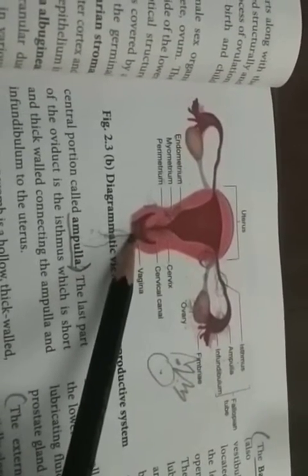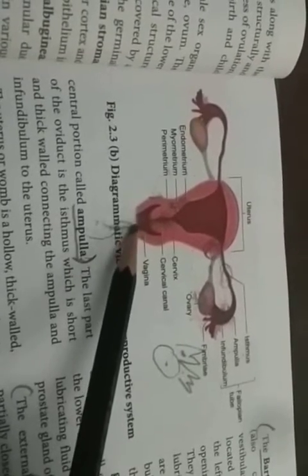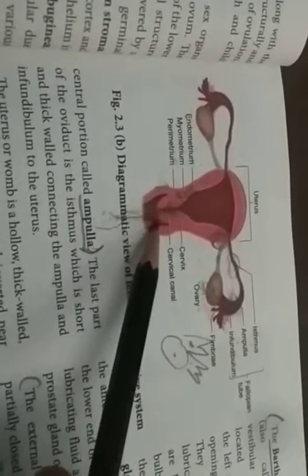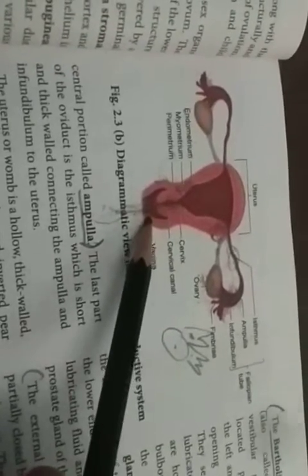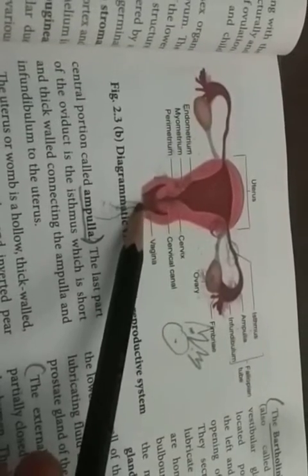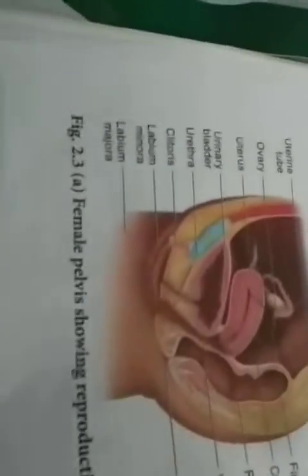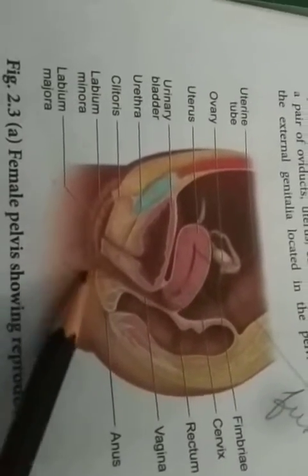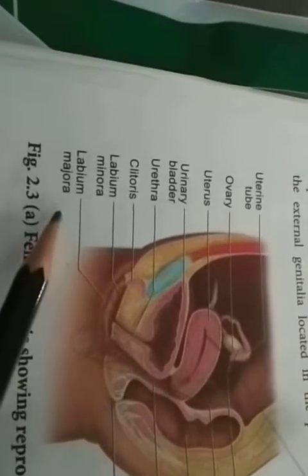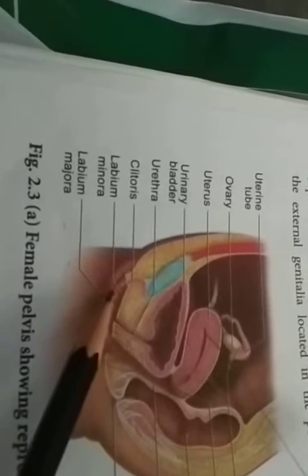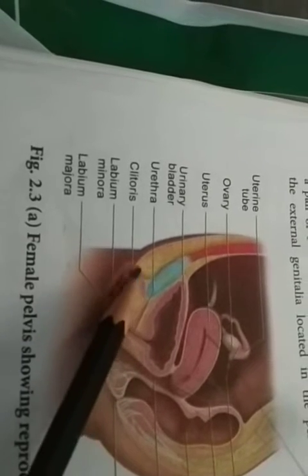Then the female reproductive system is also present externally, outside of the body. It opens through the vagina, so it is otherwise known as the external genitalia, or we can say vulva. This external genitalia comprises the labia majora, then the labia minora, and then the clitoris. This part is present in the vaginal region.